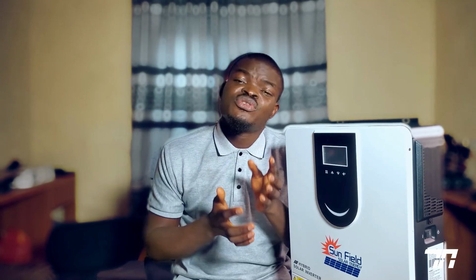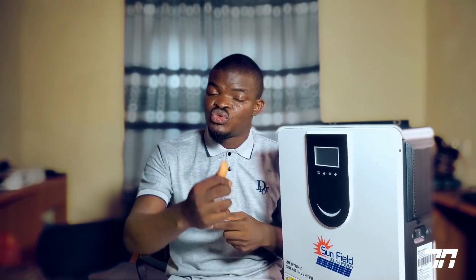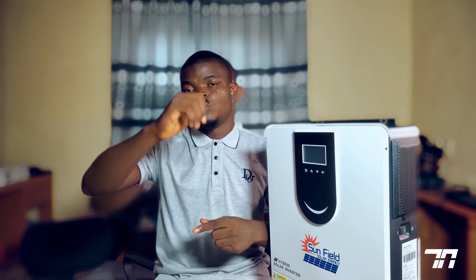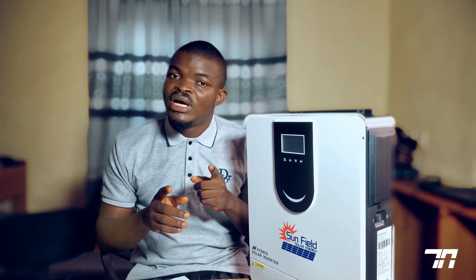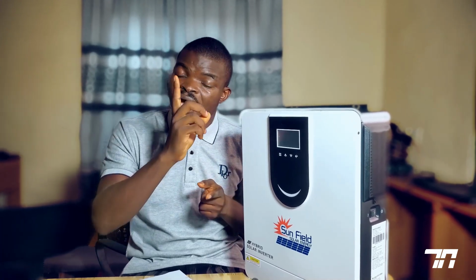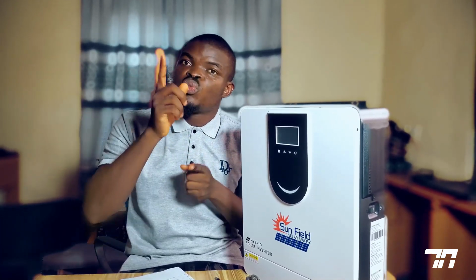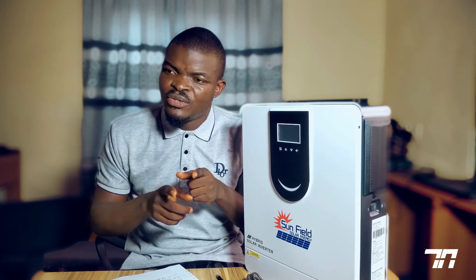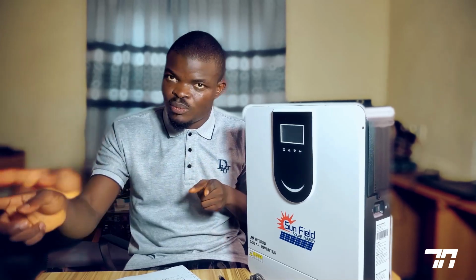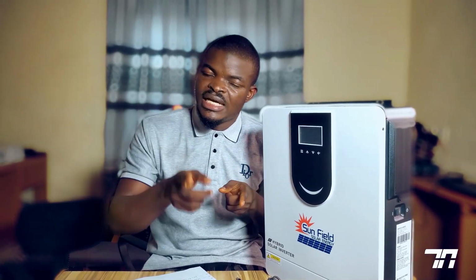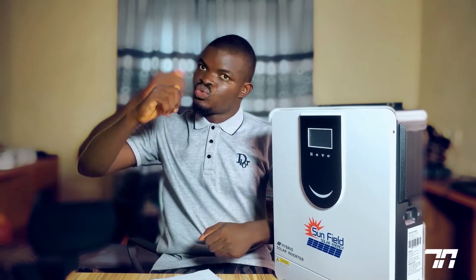If you pick utility first, that means you are saying the utility, your NEPA, should provide power to your load as first priority. So when there is no NEPA, it's going to go to solar. When there is no solar, it's going to go to battery. When you pick solar priority, when there is sun and there is NEPA, it's going to take solar as priority. It is when the sun is not enough anymore that it will check if there is NEPA light, and switch to NEPA light and supply your house. Then if there is no NEPA light again, it will go to battery.